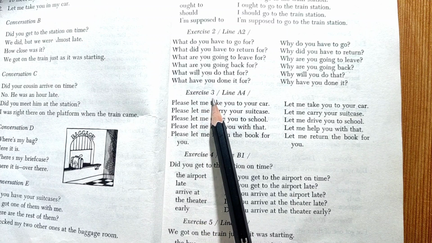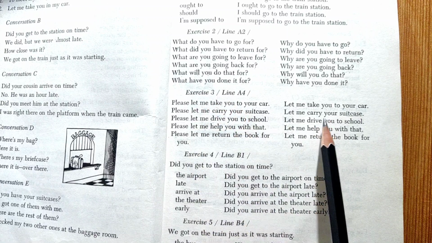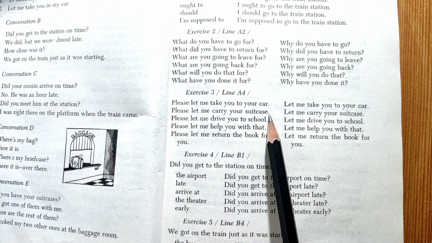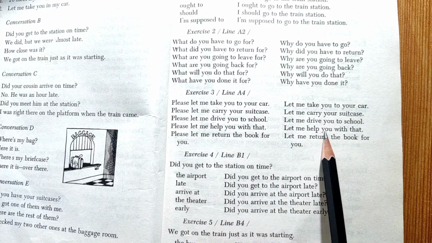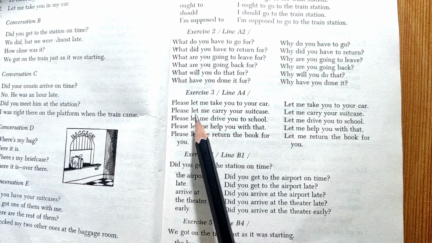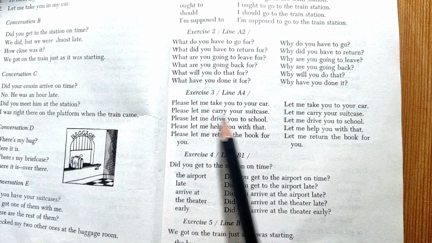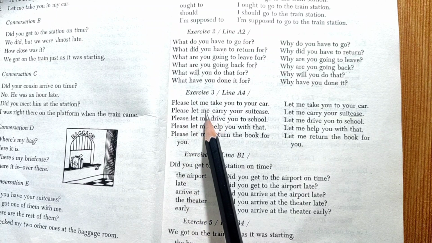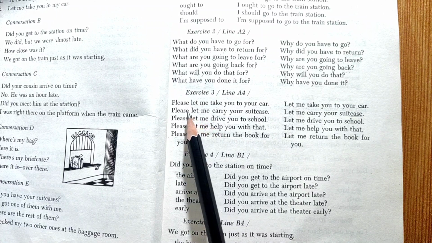Example 3, and the examples are here. Here also you can notice that on both sides there is a full stop, which means it is an answer, okay? And for the same question we are giving the answer in different ways. We can give one answer in many different ways, and a few examples are here. So let's learn one by one how we can give the same answer in different ways.